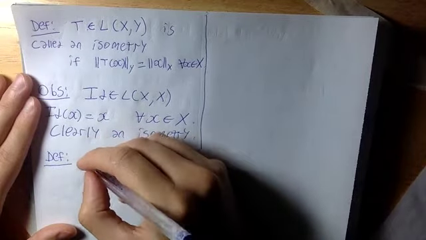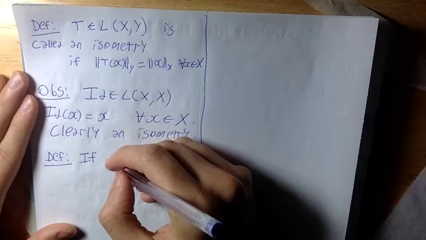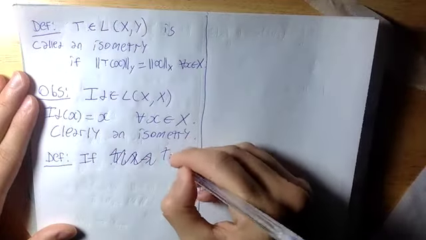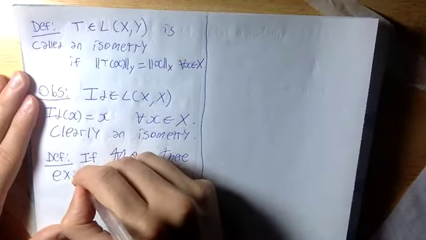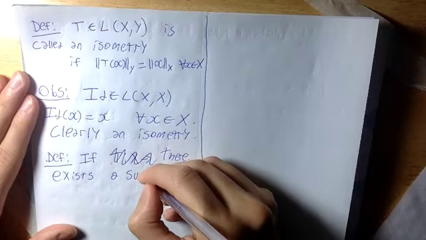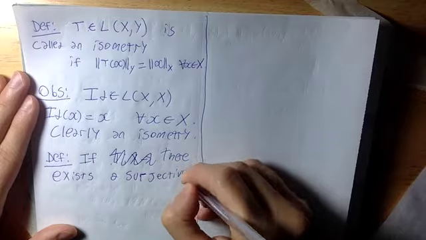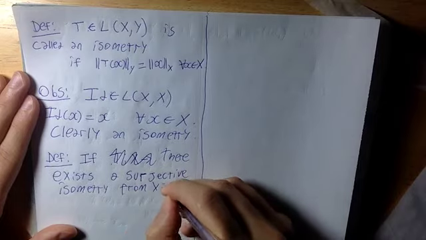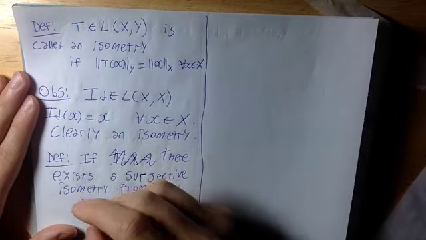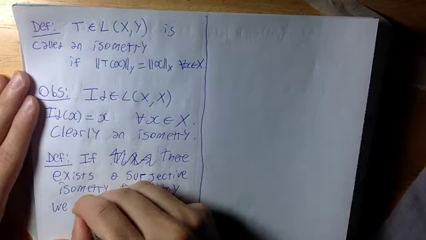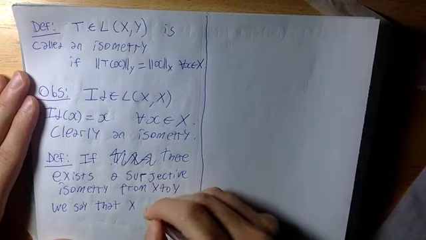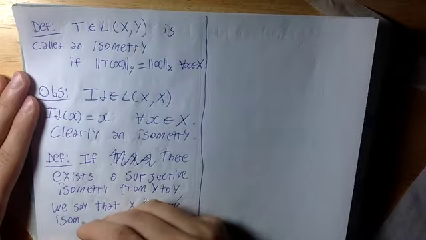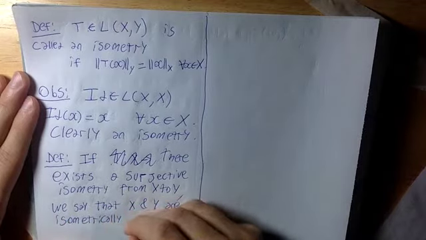So the definition is, if there exists a surjective isometry from X to Y, we say that X and Y are isometrically isomorphic.